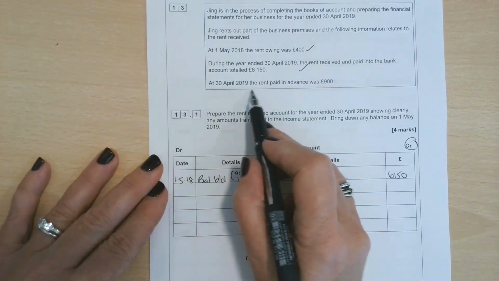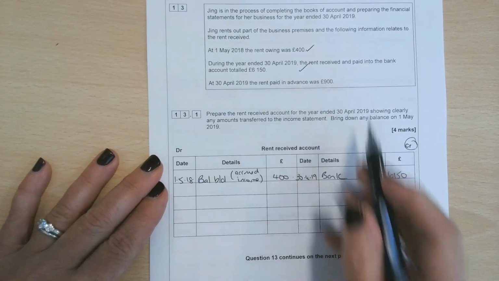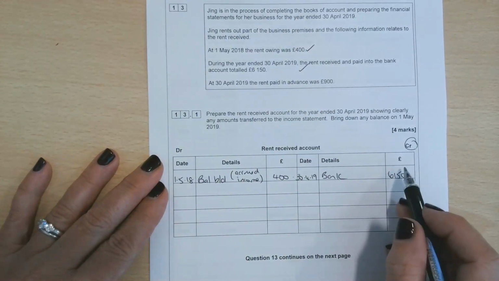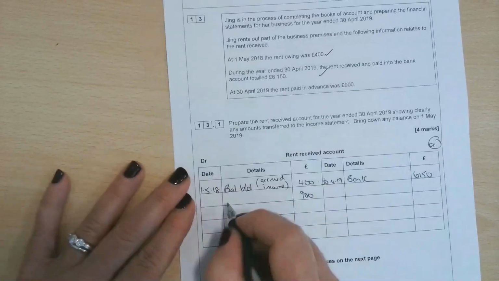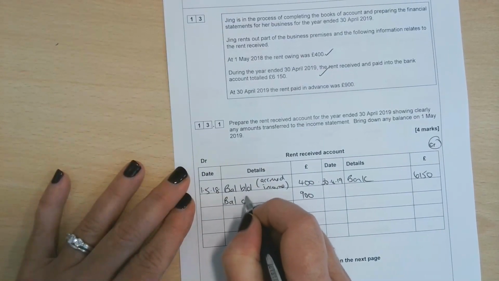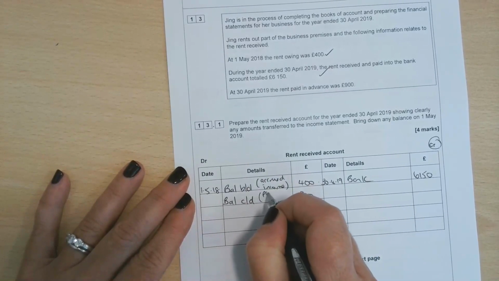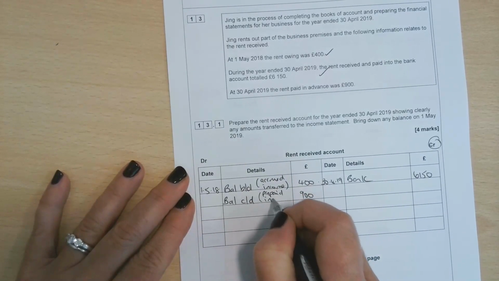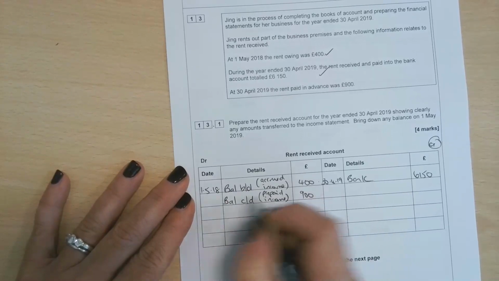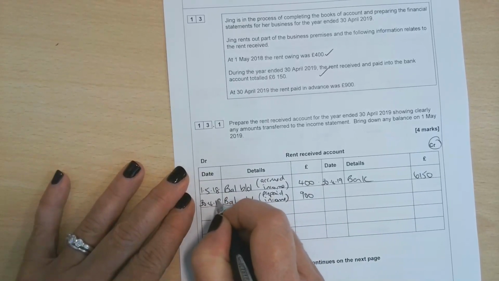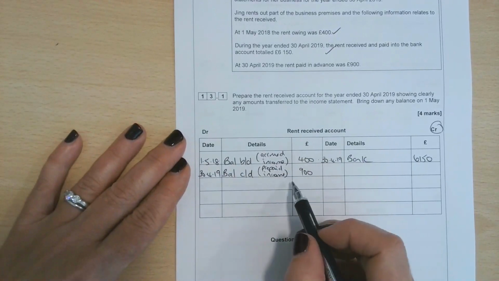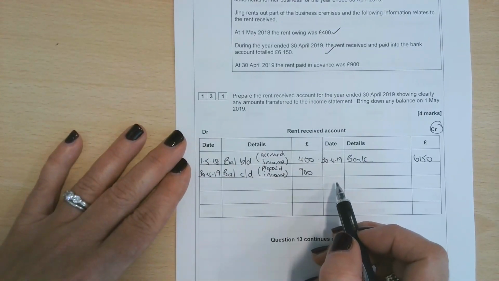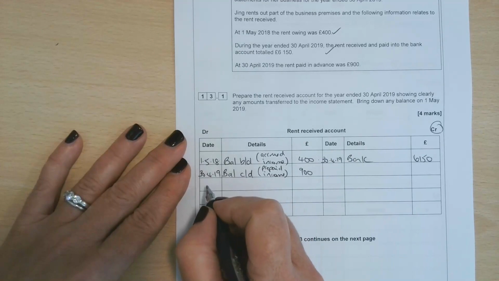Now, at the end of the year, the rent paid in advance was £900. So of this 6150 that's been received during the year, £900 of it is prepaid income. So we need to debit the rent received account with the balance carried down. So this is prepaid income. And remember, at the end of the year, any T account that's to do with the income statement, so any income and expense accounts, need to be balanced off with a transfer made to the income statement.